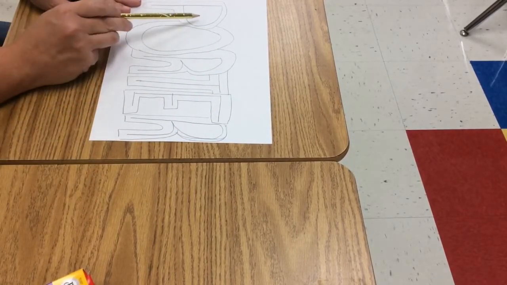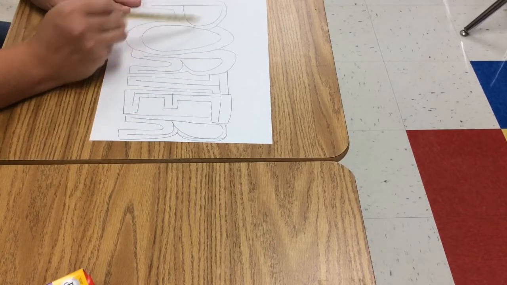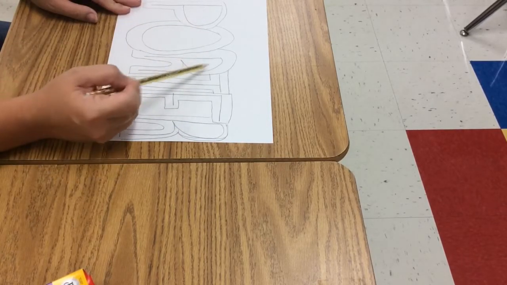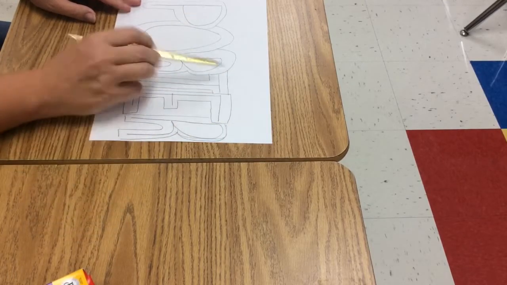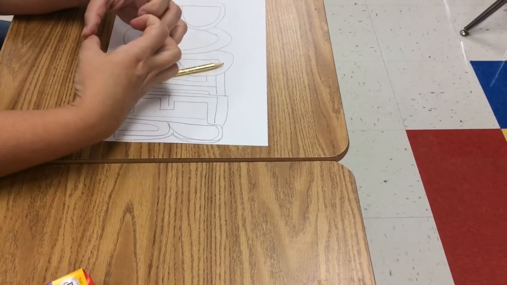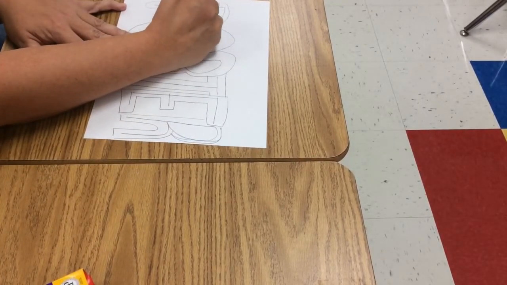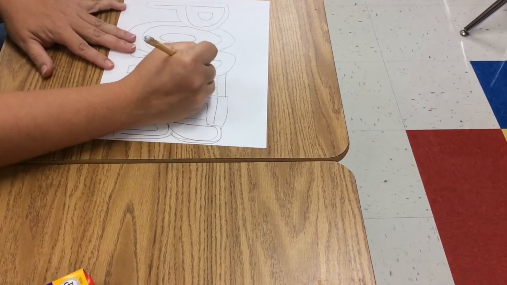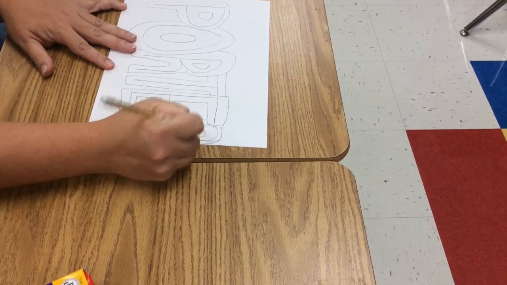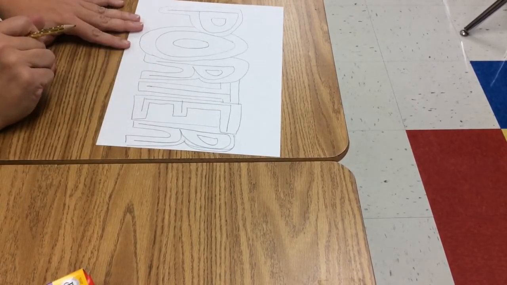Now what we're going to go into is these empty spaces that letters have, like this part of the P, the O, the R has an empty space. Remember, in art we call that negative space. A shape with a hole in the middle is a negative space. So I'm going to add the shape back in the middle. Just like that. Perfect.